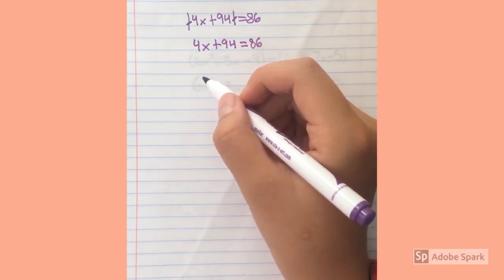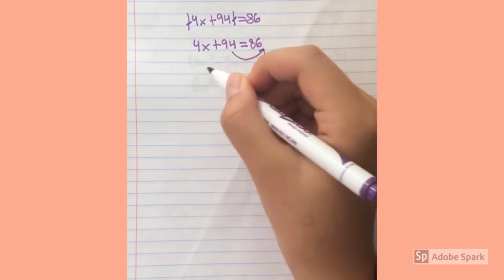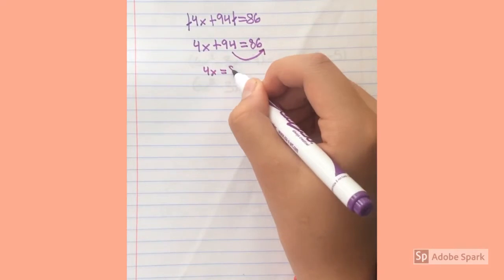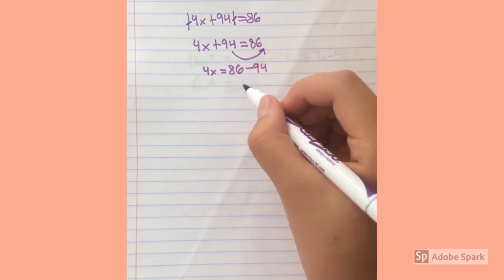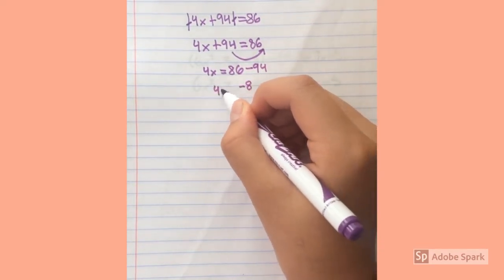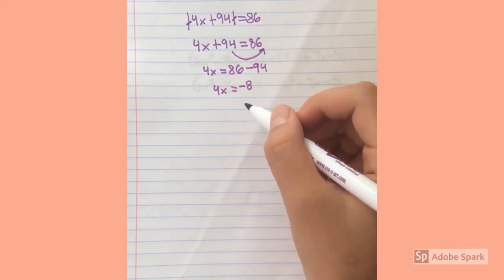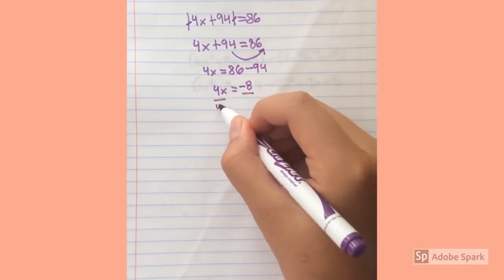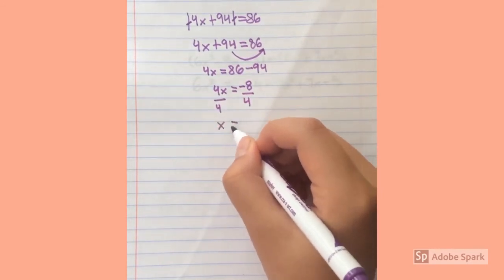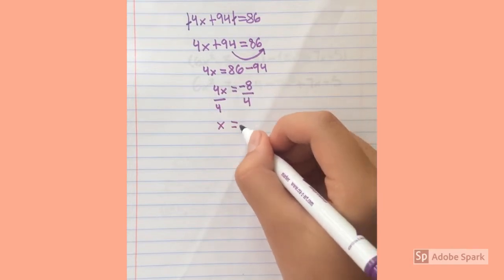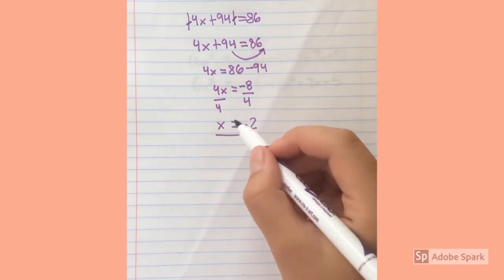Now we'll solve. 94 will become -94 and is switched to the other side. Now we have 4x equals 86 minus 94. 86 minus 94 equals negative 8. And now we have 4x equals negative 8. Like our last problem, we will divide 4x and negative 8 by 4. 4x divided by 4 equals x, and negative 8 divided by 4 equals negative 2. So that means the first part of our answer is x equals negative 2.